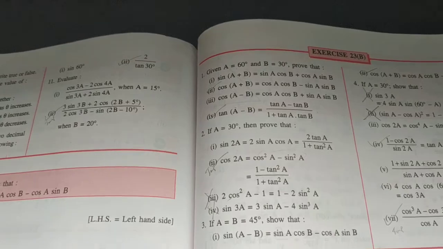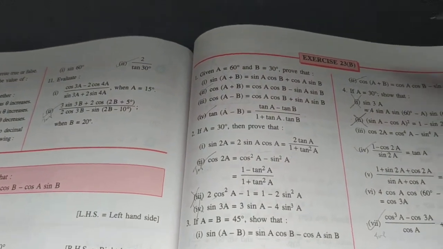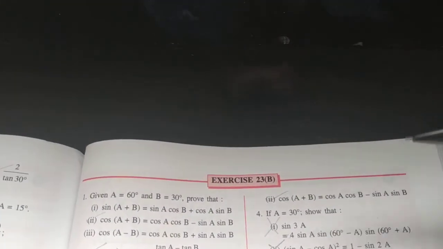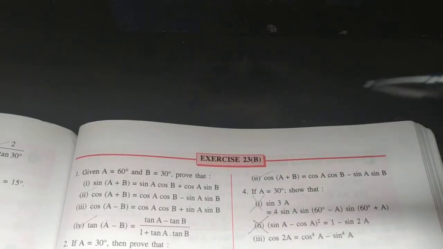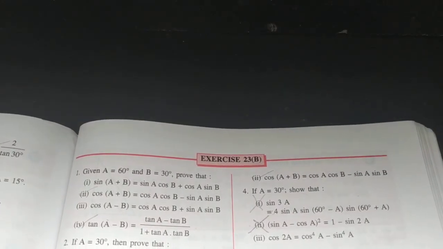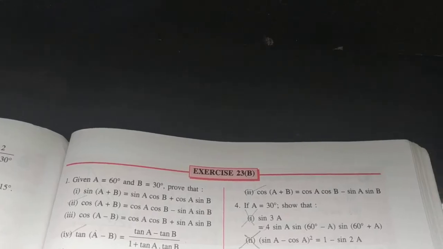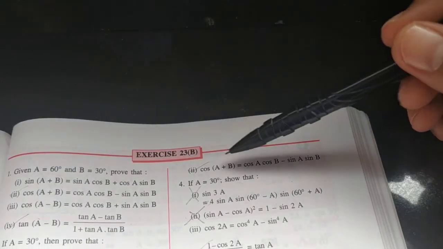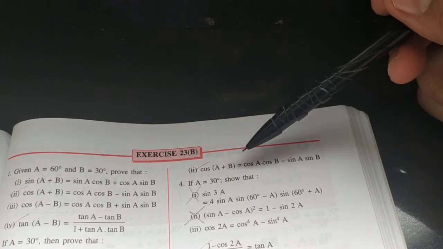Cancel 2.3 and 2.4, they are very easy. Cancel 4.1 and 4.2 also, they are very easy. 3.2, let's prove that. A's value is given as 45 and even B's value is 45.